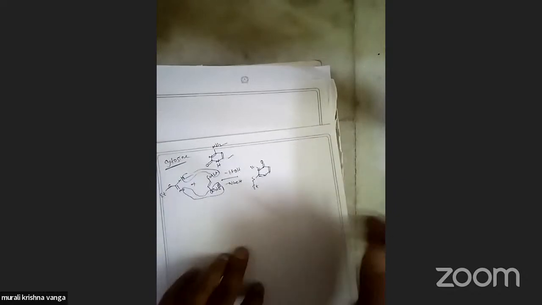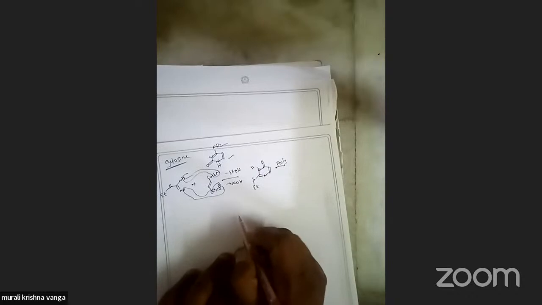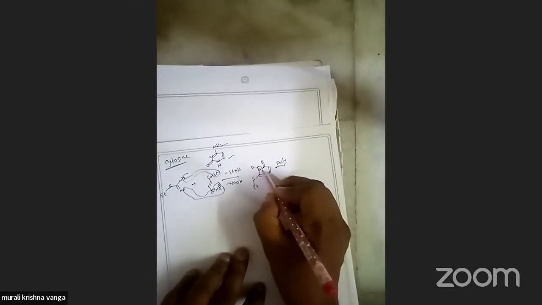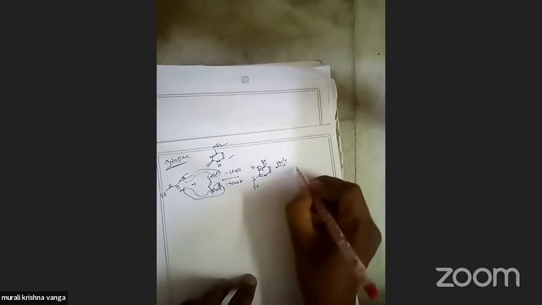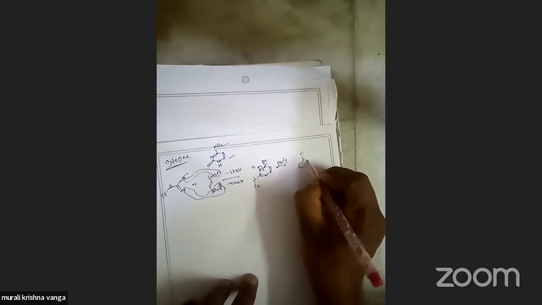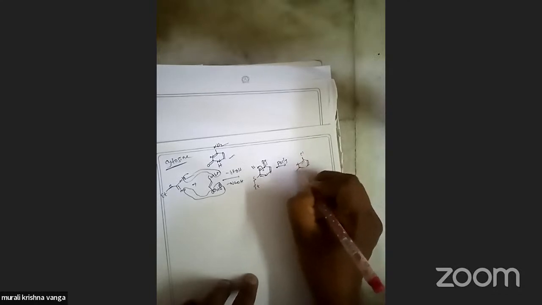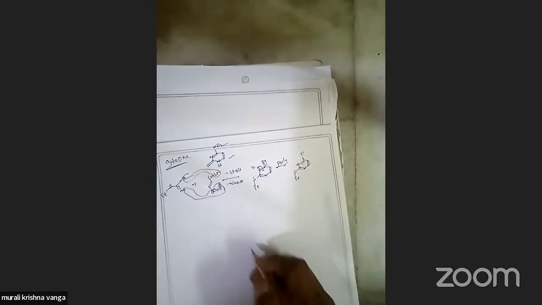Cyclation product formation takes place. Now it undergoes reaction with POCl3, and then cyclization. They convert into enol. This enol reacts with the POCl3, and the hydroxyl is replaced by chlorine.